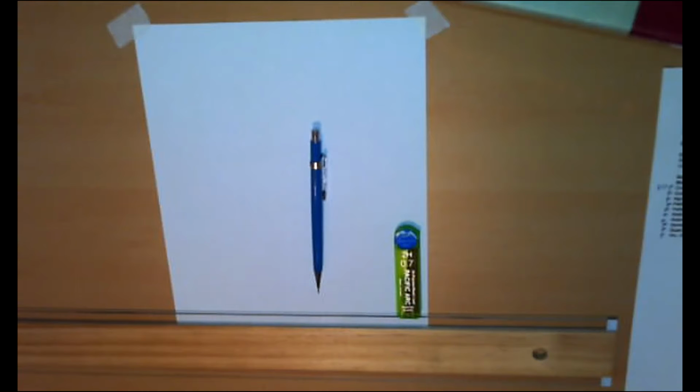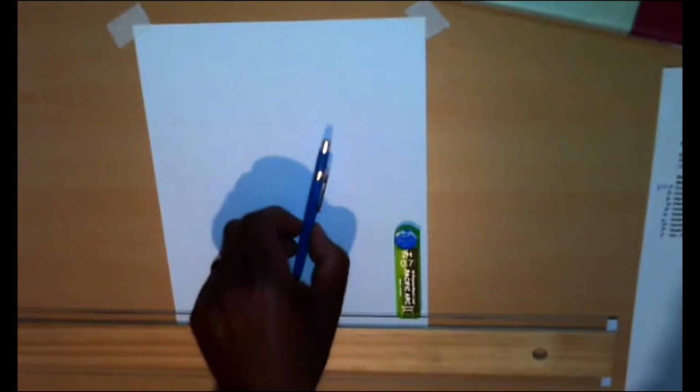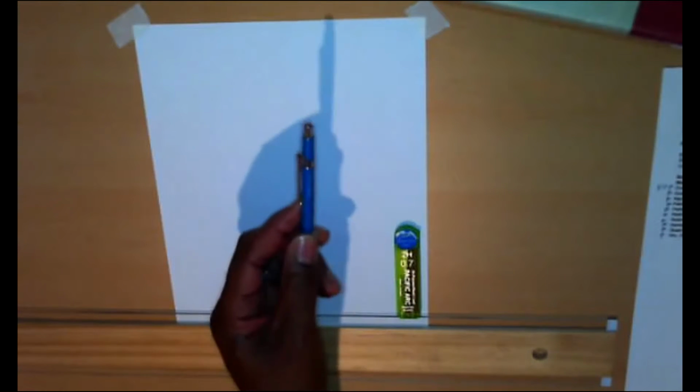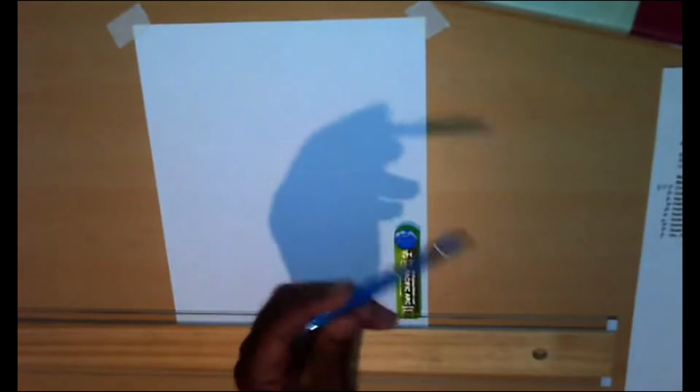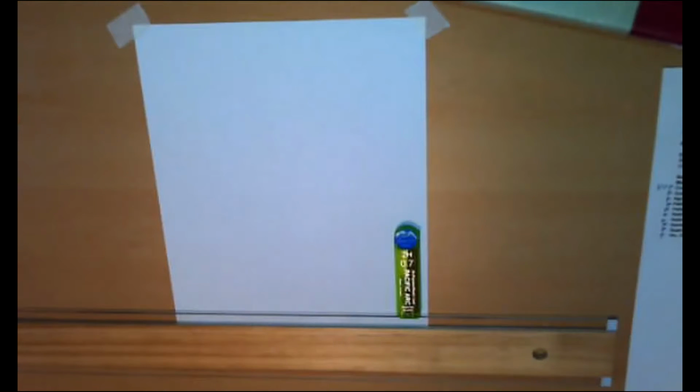Okay, so now your mechanical pencil probably has lead in it already, but I want to take that lead out because I want to make sure that it has 2H lead in it. So we can do it this way.